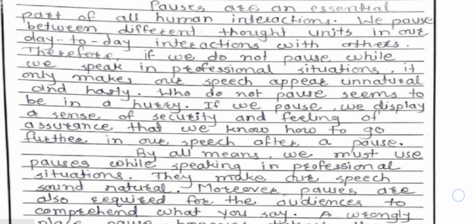Those who do not pause seem to be in a hurry. If we pause, we display a sense of security and a feeling of assurance that we know how to go further. By all means, we must use pauses while speaking. In professional situations, it makes our speech sound natural. Pauses are also required for the audience to be comfortable with what you say, and to properly understand the actual message you convey.